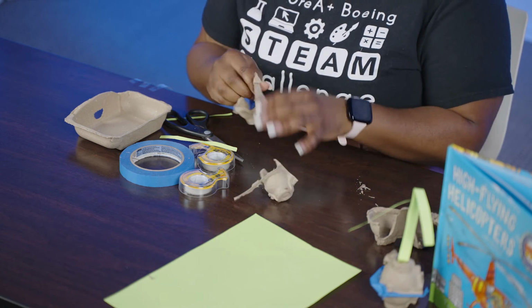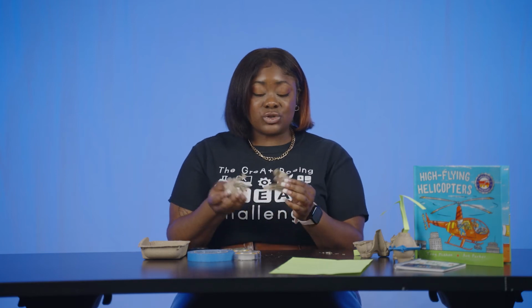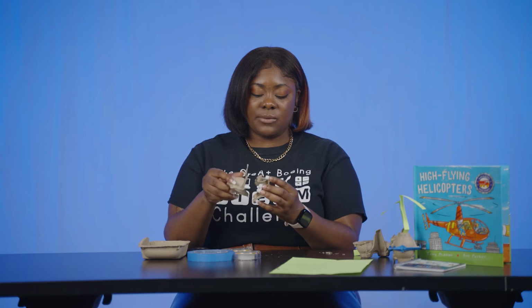Now you will imagine what part of the helicopter this will be used for. I think you guessed it. This will be used as the fuselage. One cup will be the top, and the other cup will be the bottom. Trim what you need so that these can fit on top of each other.